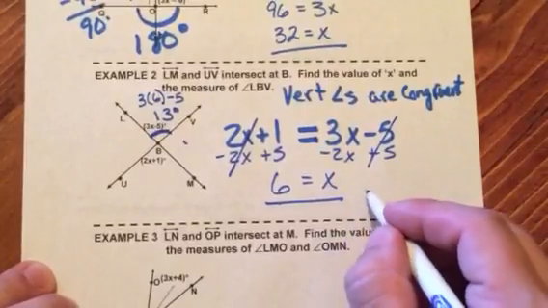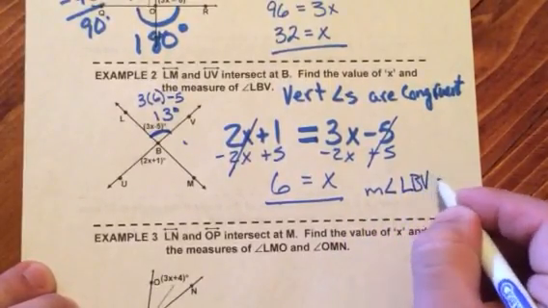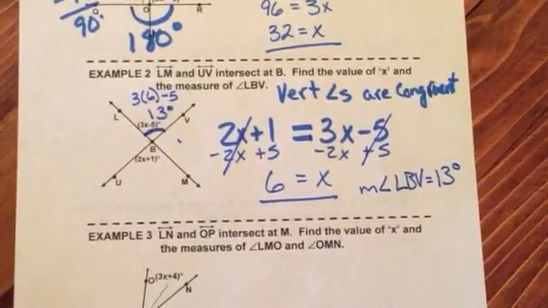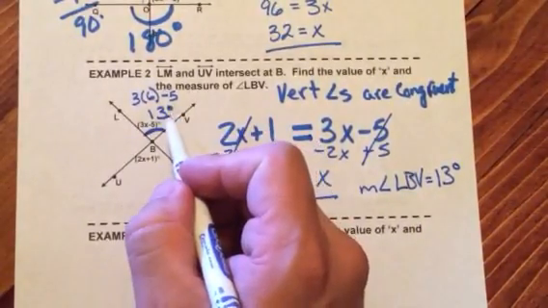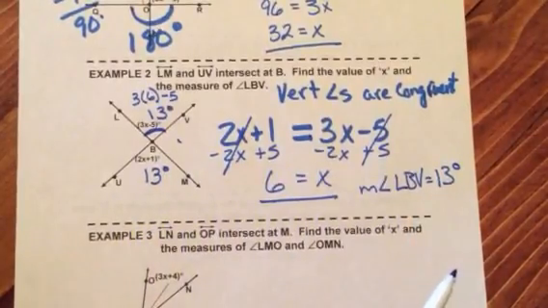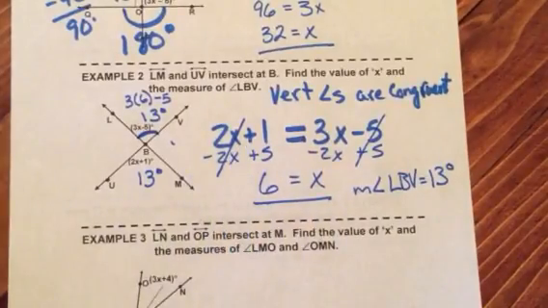So I would say the measure of angle LBV equals 13 degrees. Now, because these are vertical angles, since this equals 13 degrees, I could also say that this equals 13 degrees. By definition, that's what allowed us to say that they are equal to each other. You plug in 6, you should find that when you plug in 6 on this side, you get 13 as well.